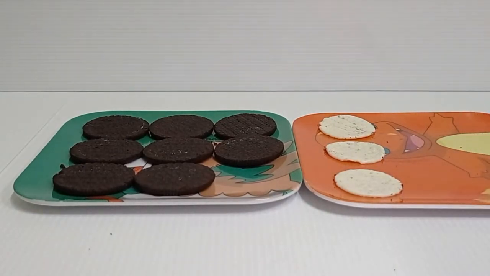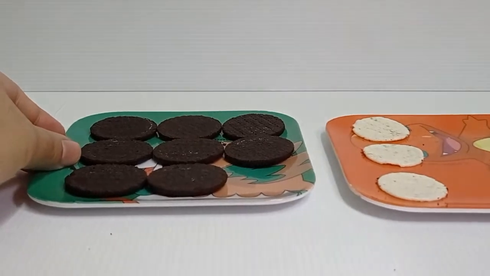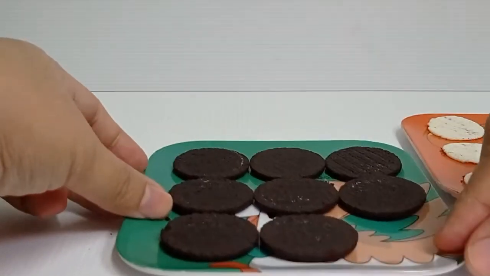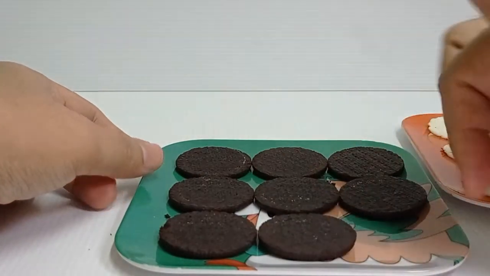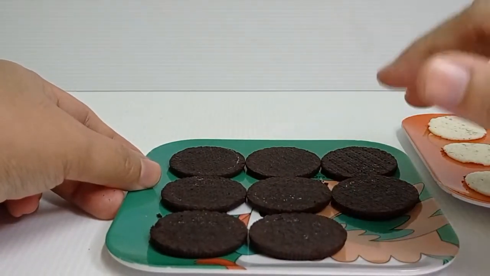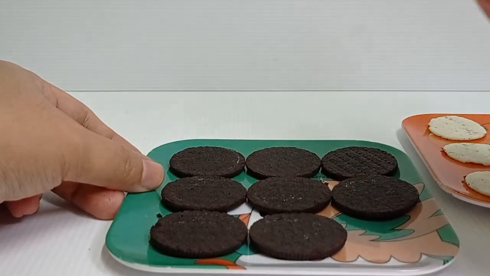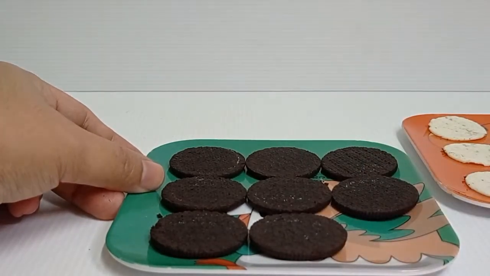Right, so let's check together. If we have 8 pieces, 1, 2, 3, 4, 5, 6, 7, 8 pieces of these Oreo chocolate cookies.